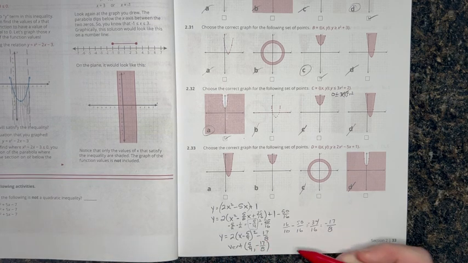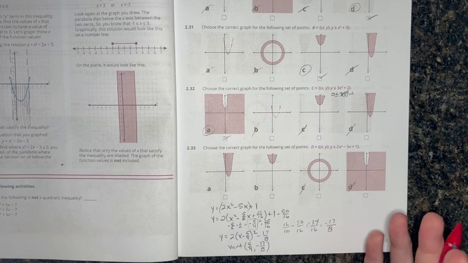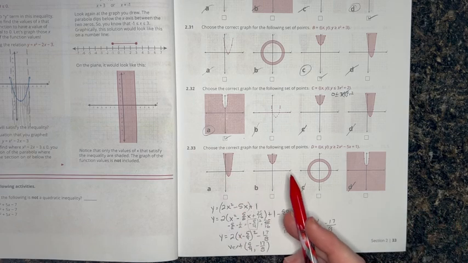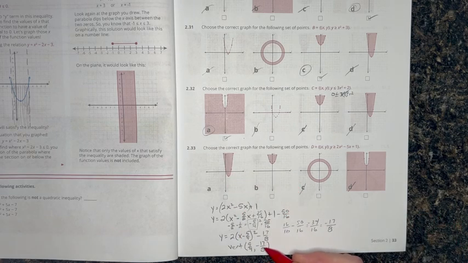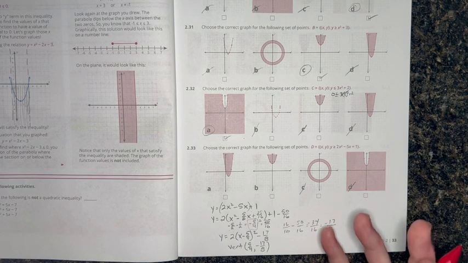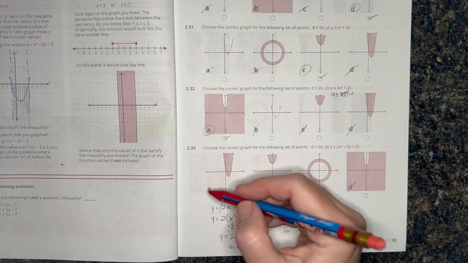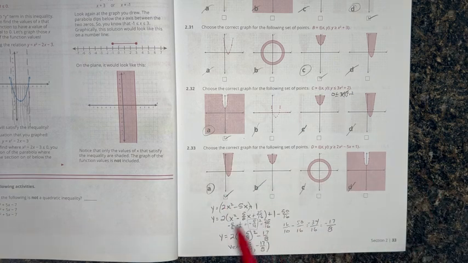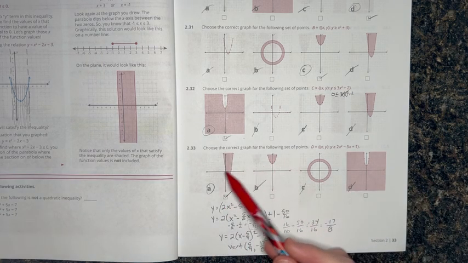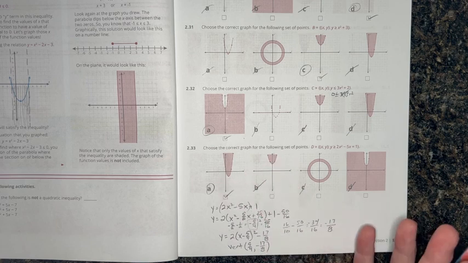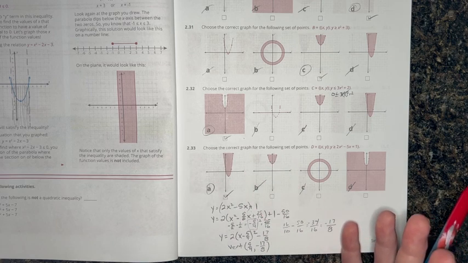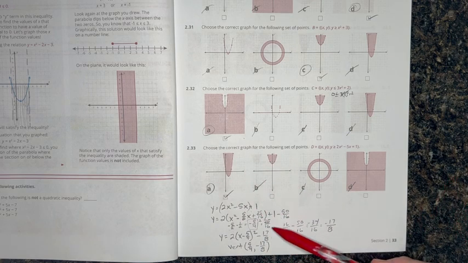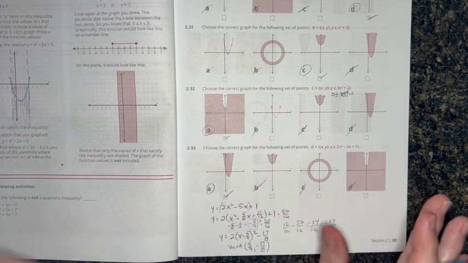Now, positive 5 over 4 is technically what? 1 1/4, okay? Negative 17 over 8 is just over 2, which puts us right here at A, not B, okay? So this one was a little bit more work, but we needed to figure out where our vertex was so we would know between these two which is the correct one, okay? The only way to do that was to complete the square. This completing the square was super messy, but nothing we can't handle.